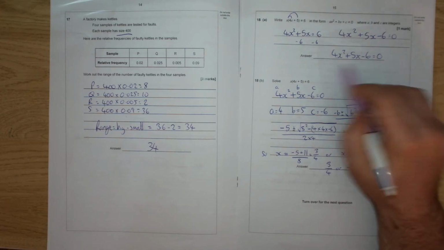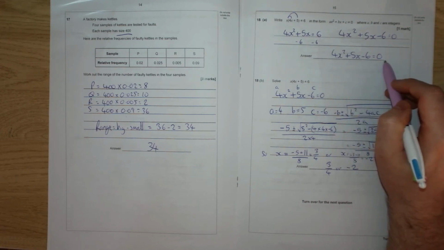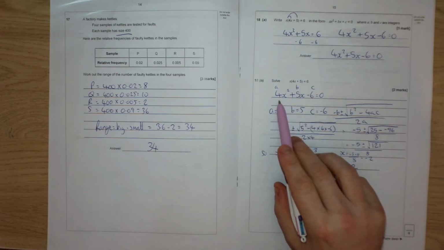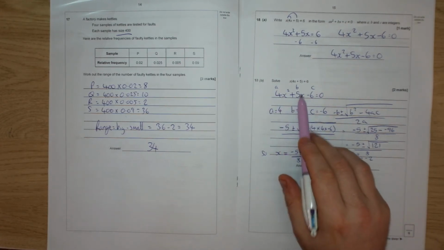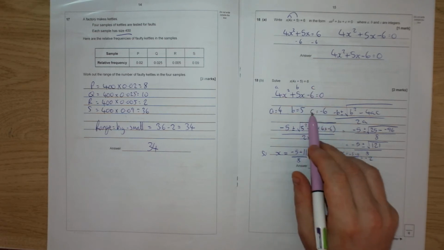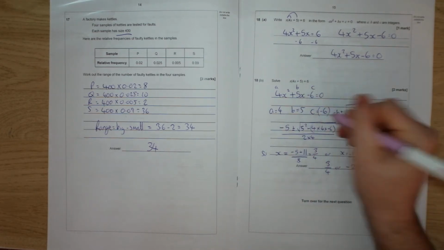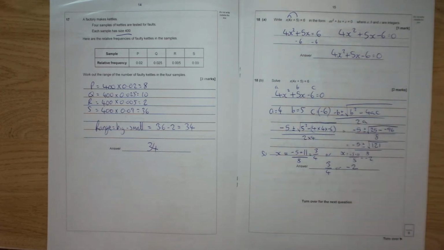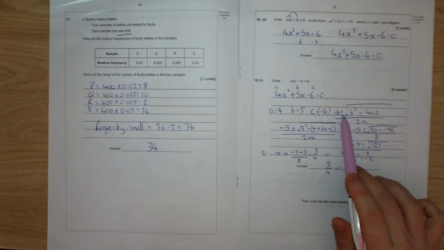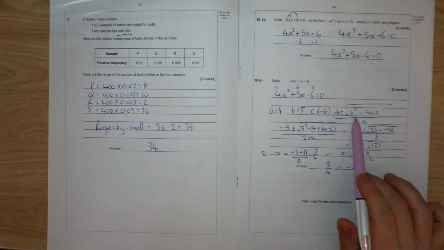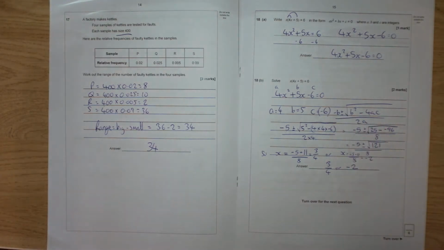The second part then says solve. So obviously we've done the hard work, we've converted this to equal to 0. So now we've got to solve in whichever way we want. I've just chosen to use the quadratic formula. So we've got 4 is A, 5 is B, C is going to be minus 6. I've just written that down there. I'm going to help myself by making sure that the minus 6 is in brackets when I do it as well. So minus B plus or minus square root of B squared minus 4AC, all divided by 2A. That is our quadratic formula.